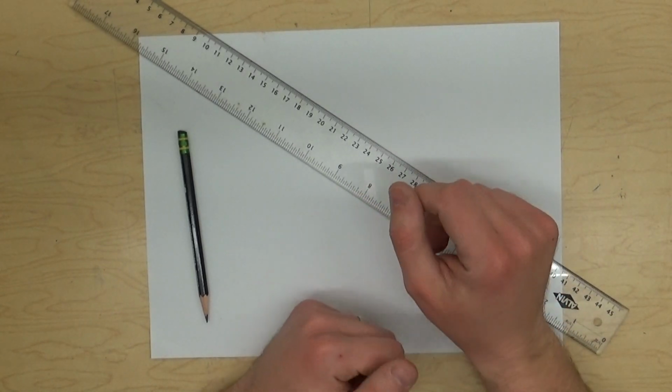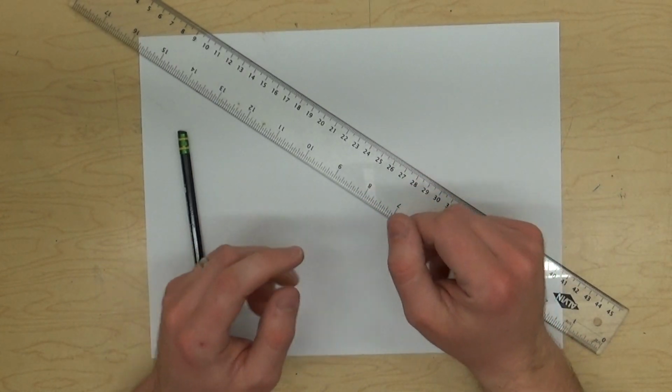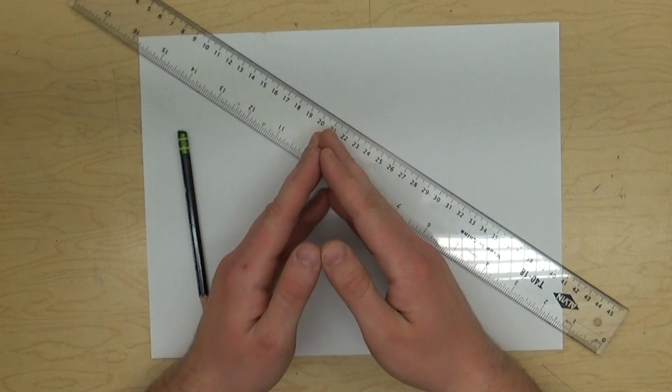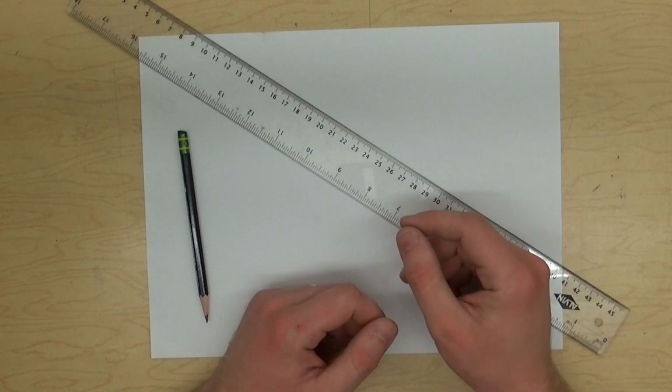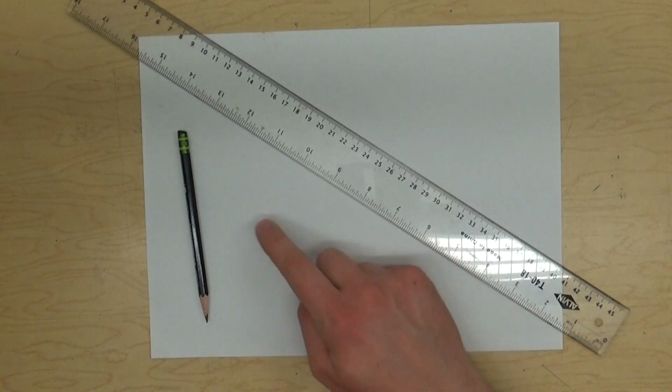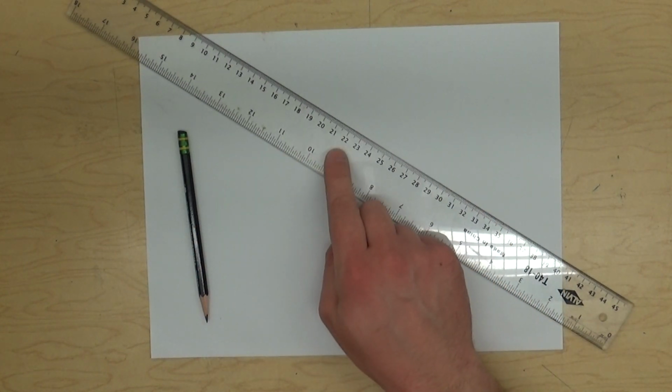Hi, this is Mr. Wedge, and in this video I'm going to show you how you could make a landscape with a realistic road in it using one-point perspective. So for that we're going to need a piece of paper, a pencil, and a ruler.